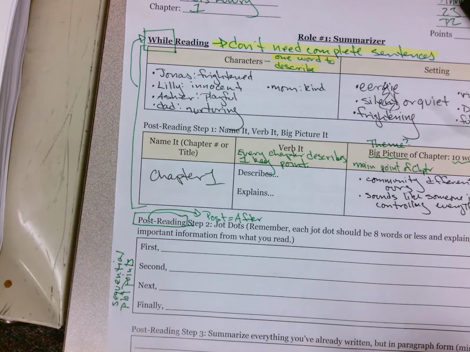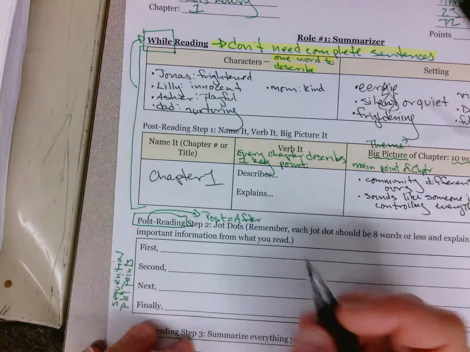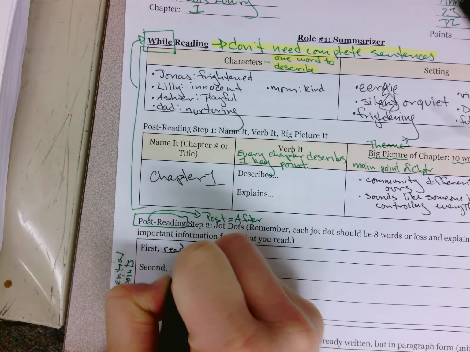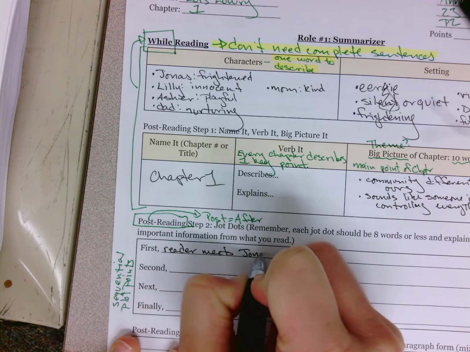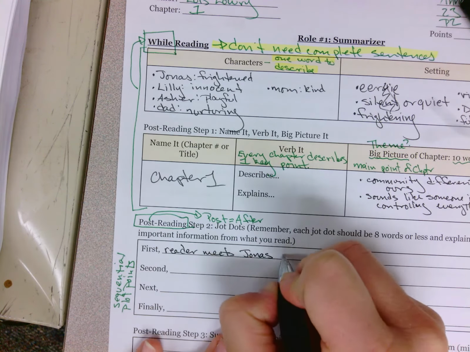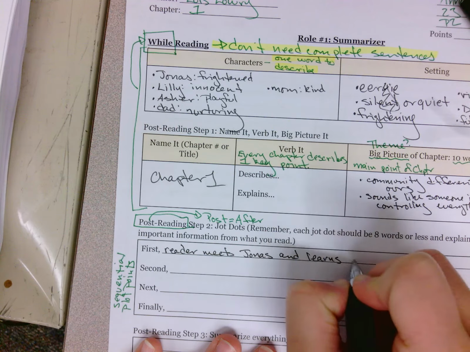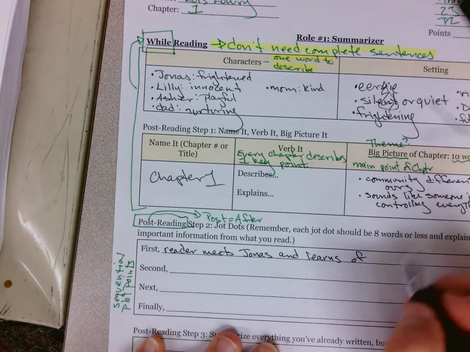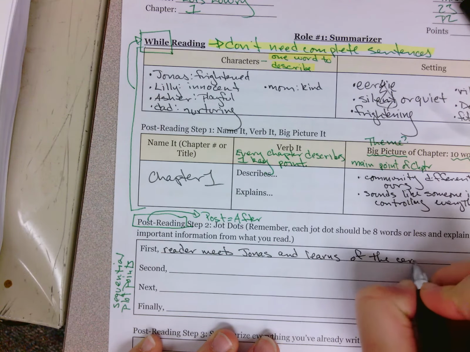So we're switching into black because I'm going to add the first thing. I'd say the first thing that happens in chapter 1 is that the reader meets Jonas and learns of, I can't remember what it's called right now, but learns of the ceremony.